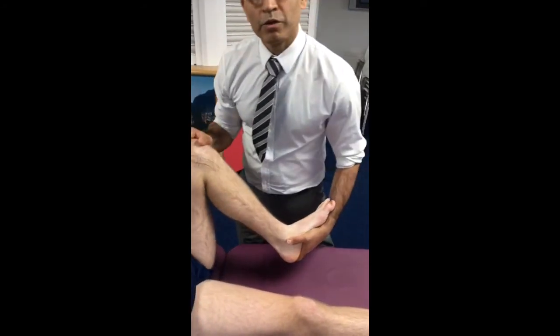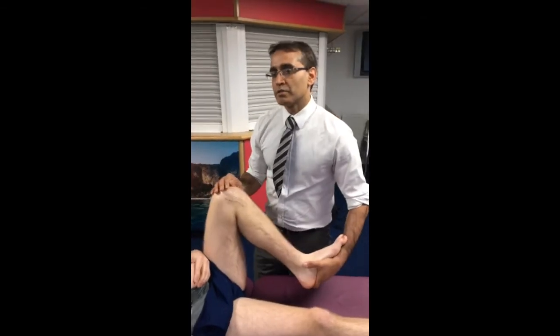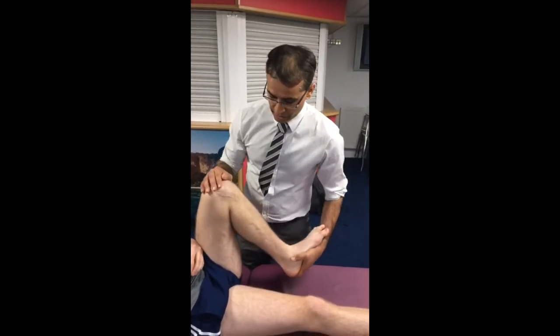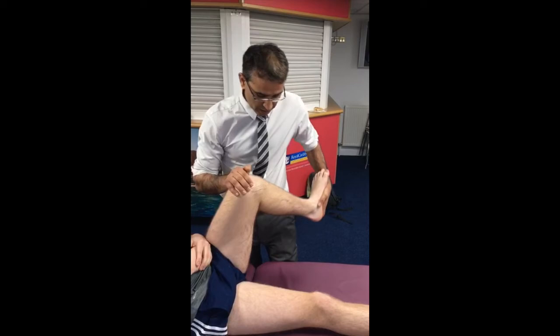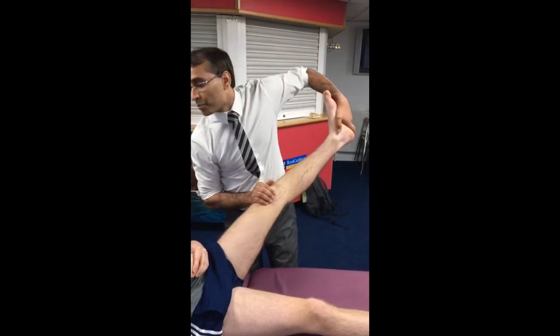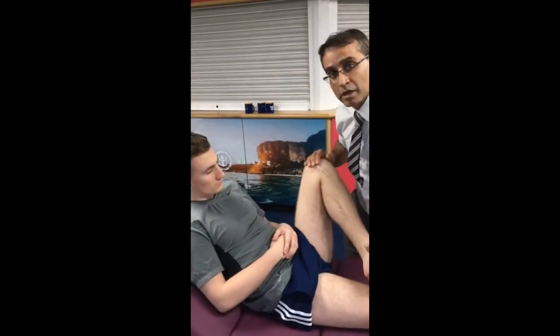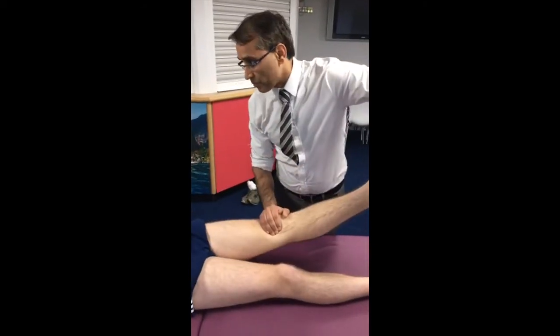We don't normally do McMurray's test. It's not that sensitive, but the conventional McMurray's test for the medial side is valgus, external rotation, get the leg up, look for pain or any clunk, and repeat that for the other side.